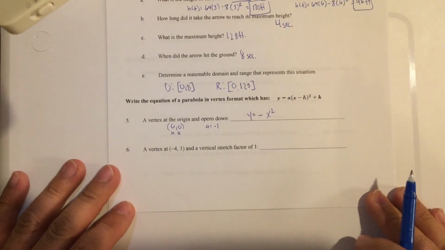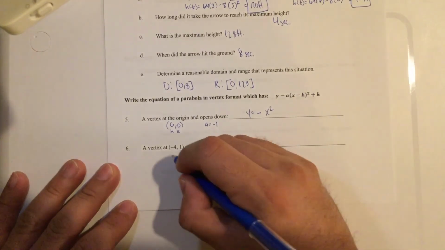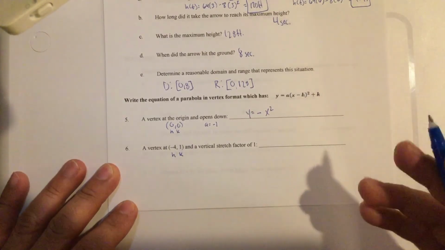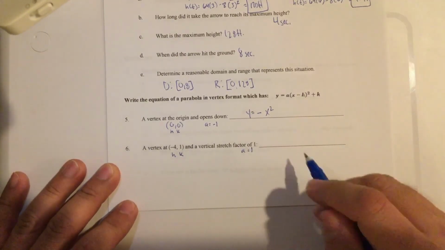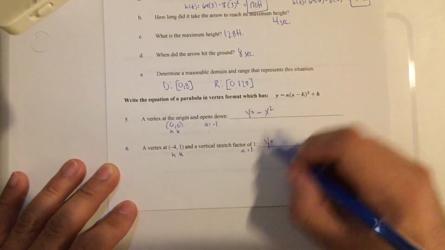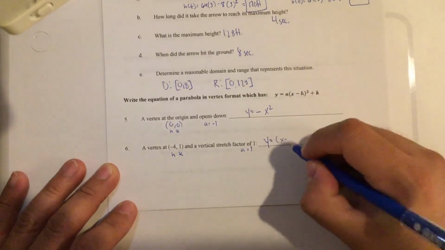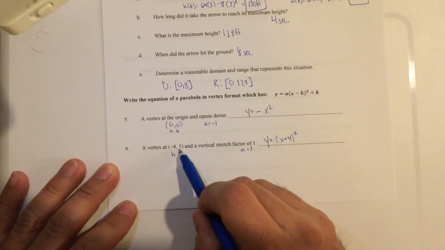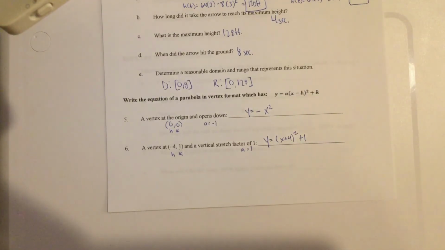For number 6, it says a vertex at -4 and 1, so this is h and this is k, and a vertical stretch factor of 1, which doesn't change anything, so a is just 1, so we don't really need that. So let's go and start. y equals a, which is 1. I'm not going to substitute that in. x minus h. So when I plug in the -4, it looks like +4, squared, and then positive k, so that's +1. And that's how you write the equations of parabolas in vertex form. And that concludes the notes.